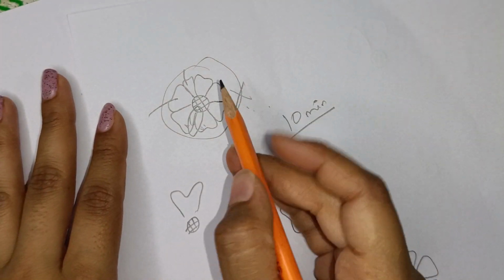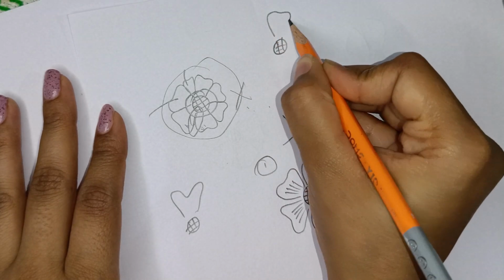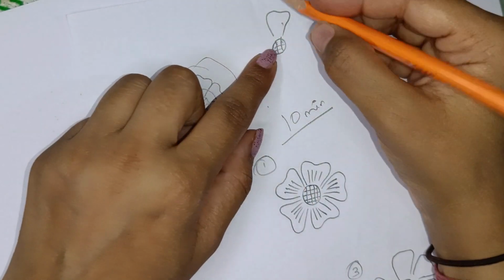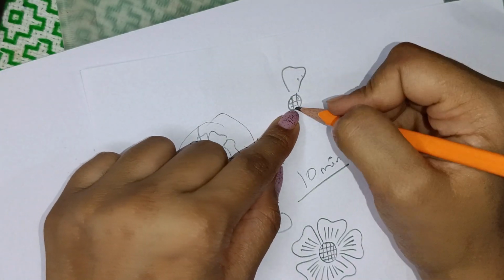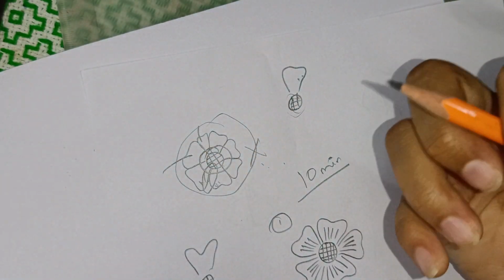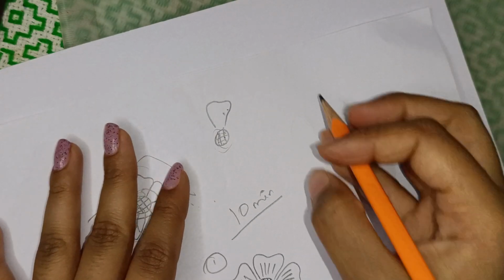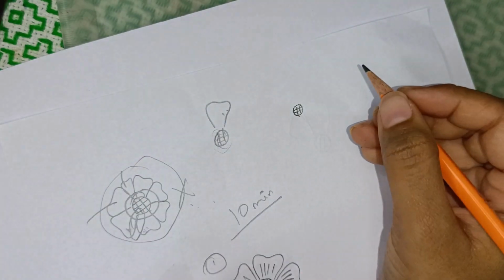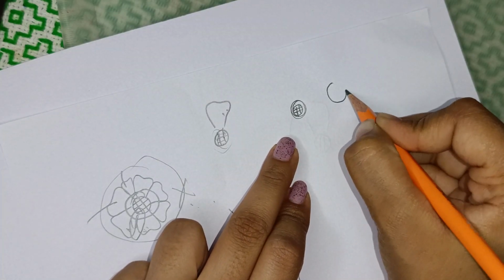Now I am going to tell you the mistakes you should reduce while doing the flowers. The first mistake is never attach the flowers. Make sure that you have a gap between the flowers. There should be a gap between the circles. If we don't keep a gap between the flowers and the circle, then our flower will not give us an attractive look.